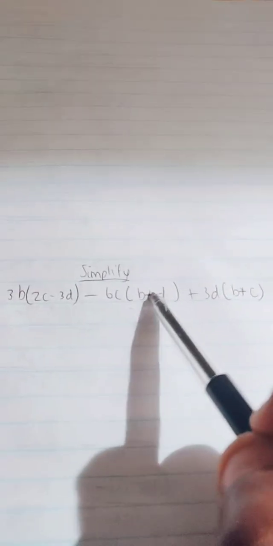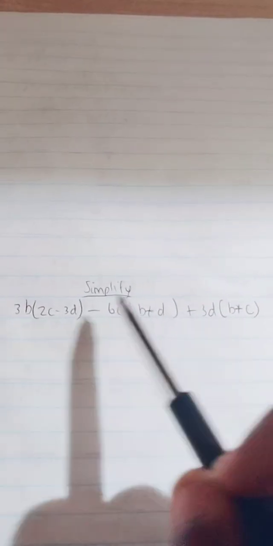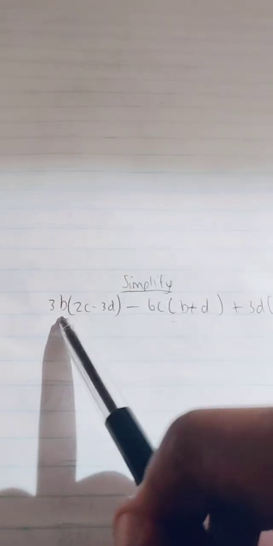We have 1, 2, 3 terms, guys, because bracket 1 minus bracket 2 plus bracket 3. With BODMAS, we can see a term and 2 terms inside, a term and 2 terms inside, a term and 2 terms inside.